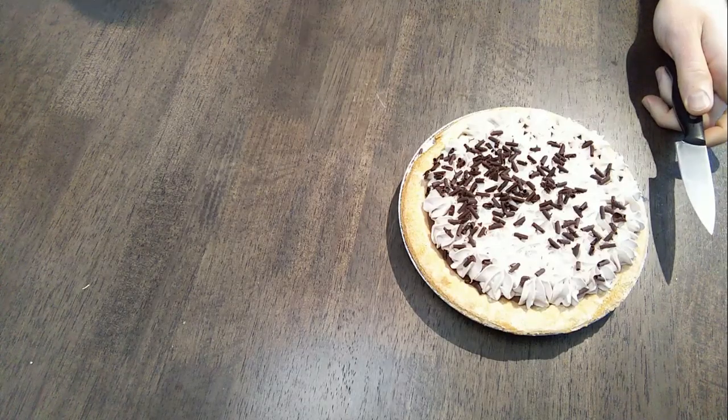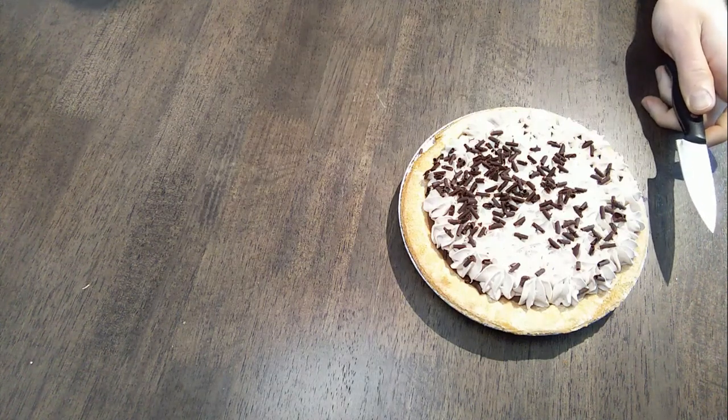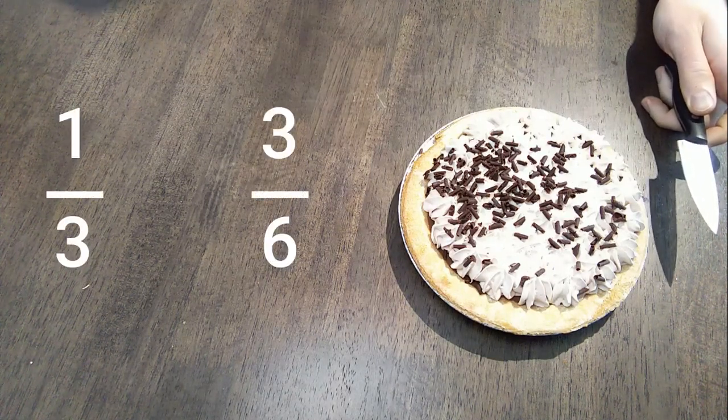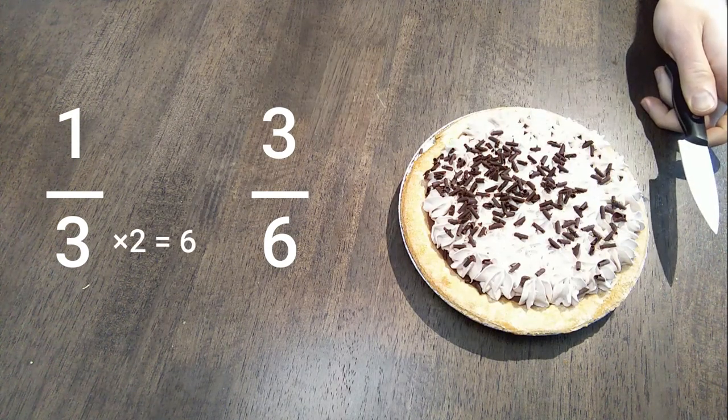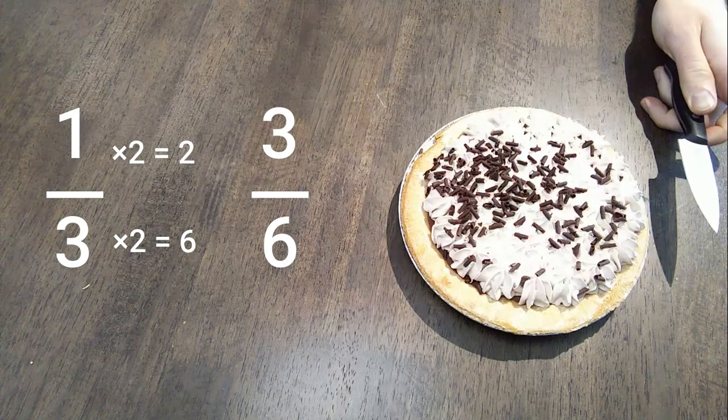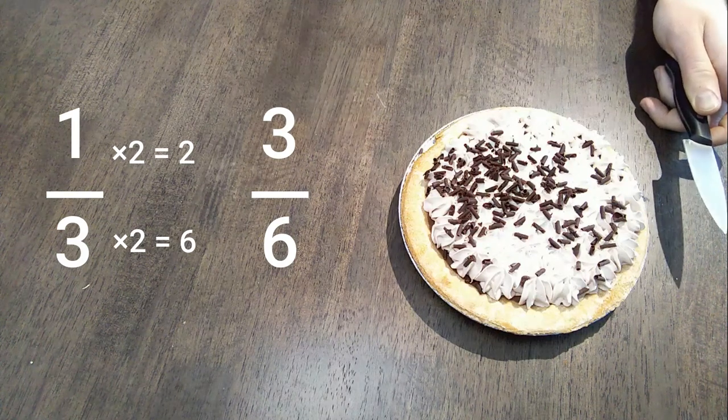Here's our pie, and before I figure out how much I want to eat, let's do the multiplication. So my two options were 1/3 or 3/6. So what I'm going to try and do is convert the thirds into sixths. How can you multiply 3 to turn it into 6? Oh, you can multiply it by 2. So I can multiply the denominator by 2. 3 times 2 is 6. And then I can multiply the numerator by 2. 1 times 2 is 2. So 1/3 is the same as 2/6.